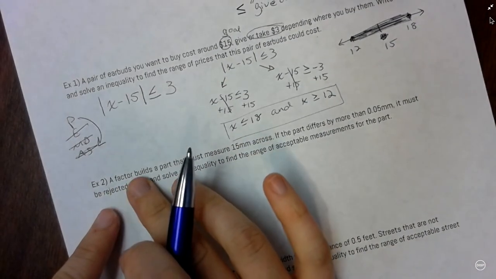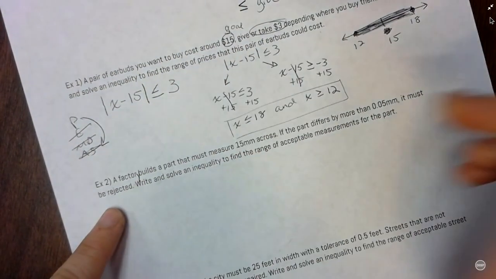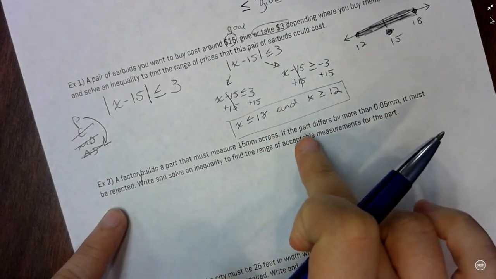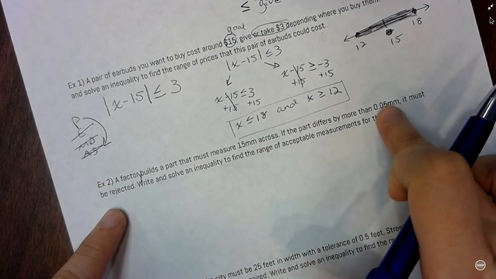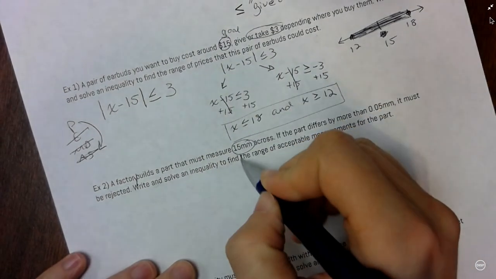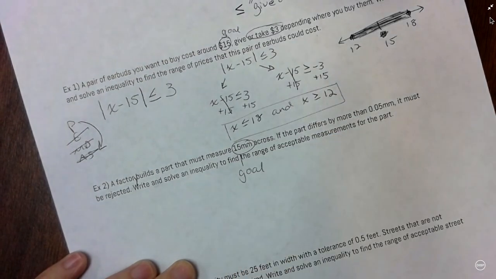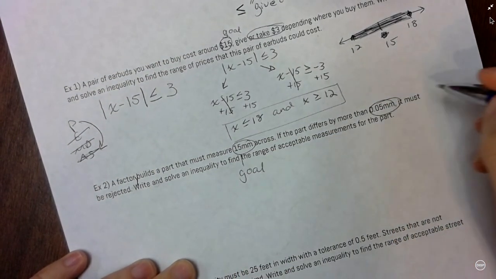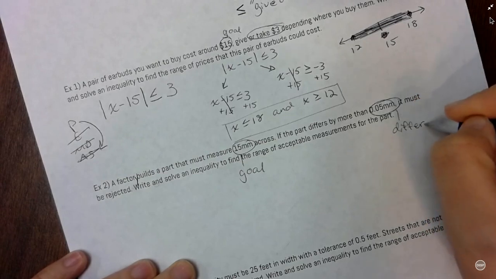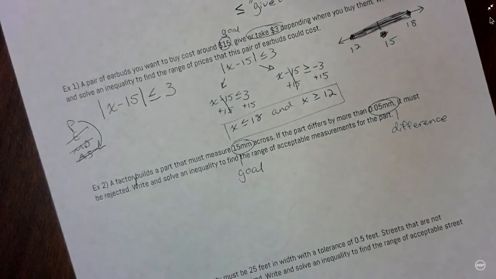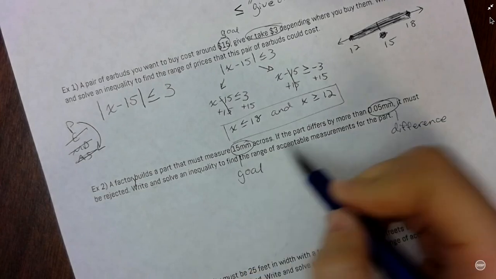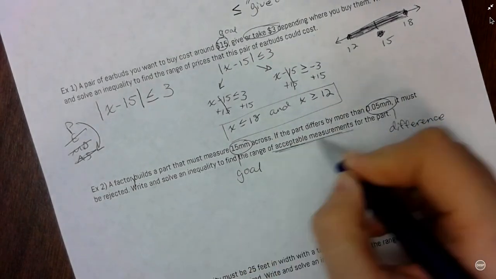So number 2, a factory builds a part that must measure 15 millimeters across. If the part differs by more than 5/100ths of a millimeter, it must be rejected. So my goal is 15 millimeters. And this is my difference. It can differ by 0.05 millimeters and still be okay. So then we want to write and solve an inequality to find the range of acceptable measurements for the part.